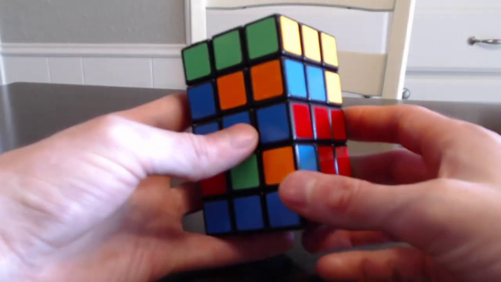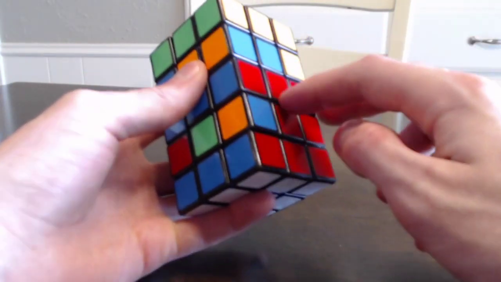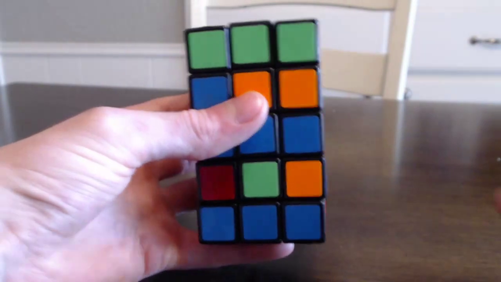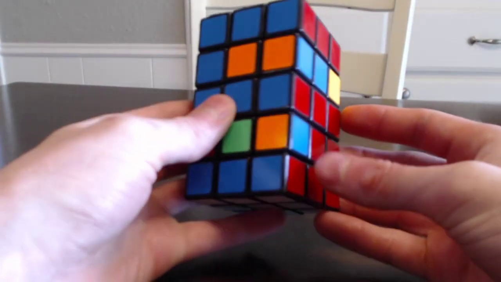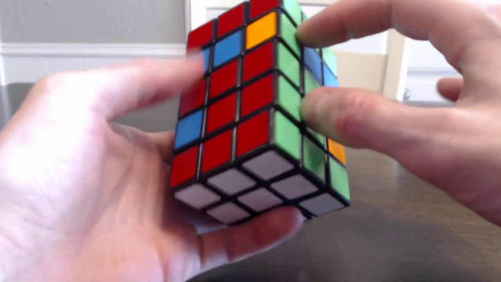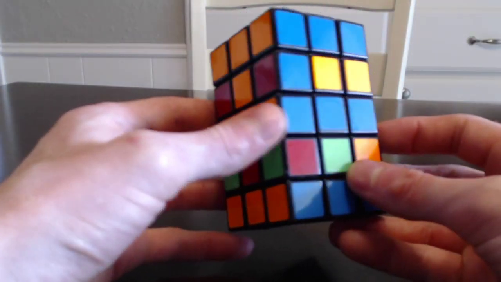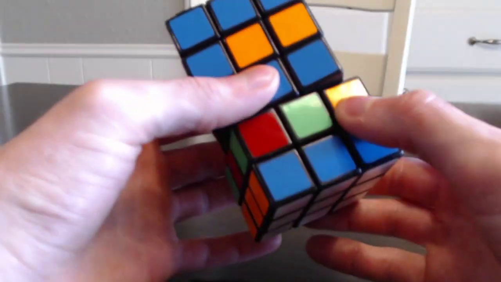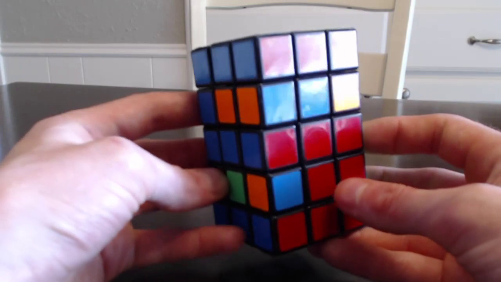Okay, and as predicted, these two got swapped, and the middle layer has been restored. So now we just have these two layers, which is where I think my method of solving this becomes really unique, because again, I haven't seen anyone really do it this way.